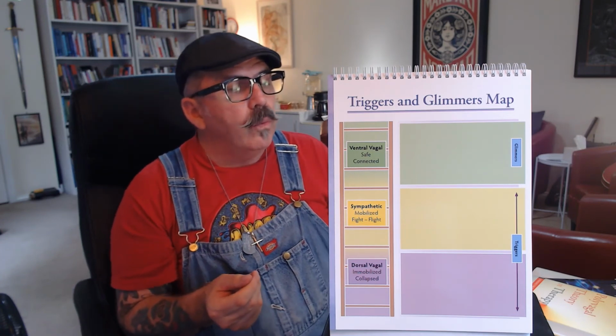So, directions for completing. For each section, have your client choose a colored dry erase marker that represents the autonomic state. Triggers are what bring clients to therapy, and they are usually easily identified. Have your client begin with the survival response that is most familiar, sympathetic or dorsal vagal, and first map the triggers found in that state and then map the other. When the two protection sections are complete, end by mapping the glimmers in the ventral vagal connection section.